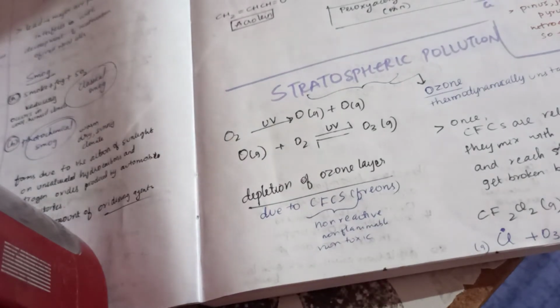So depletion of the ozone layer is due to CFCs. CFCs are also called freons, chlorofluorocarbons. Depletion of the ozone layer takes place, and we had discussed already that CFCs are released due to air conditioning. We use ACs in our homes, especially during summer, because we can't even survive in the hot humid summer.